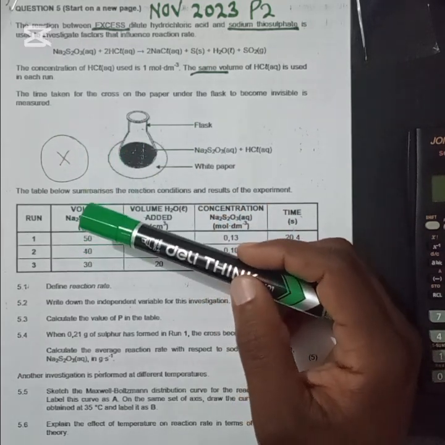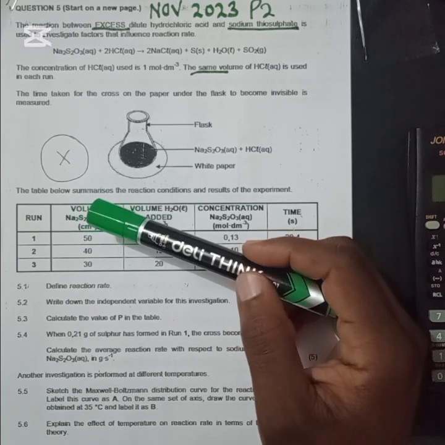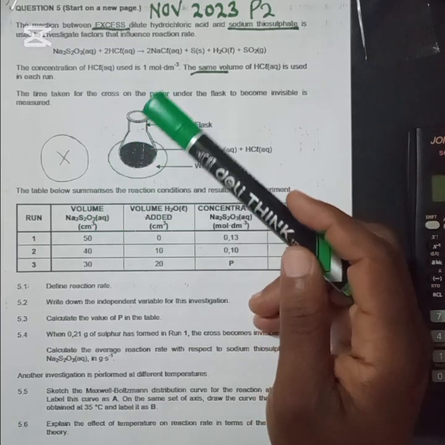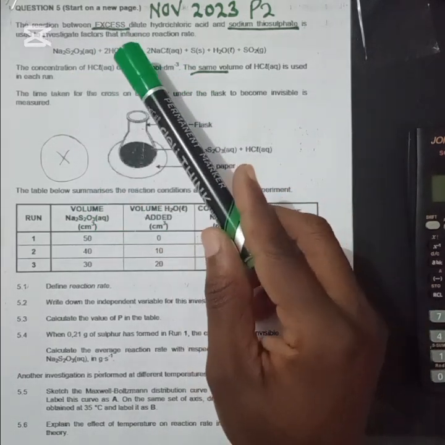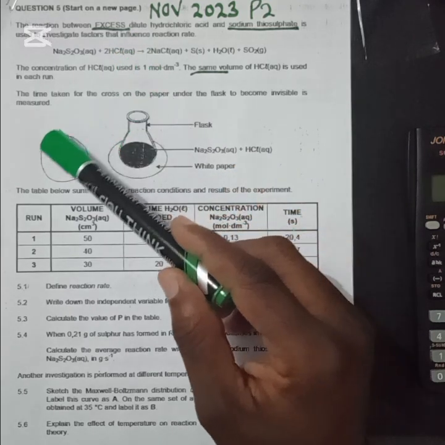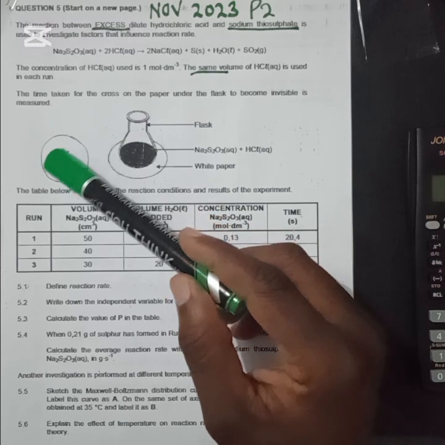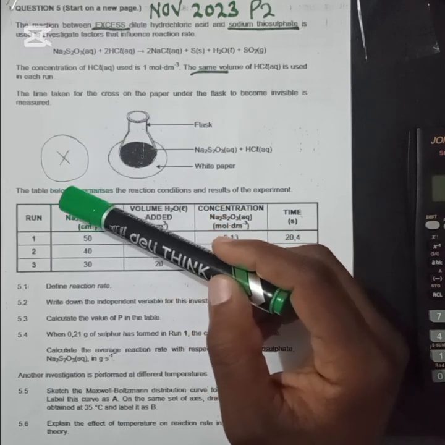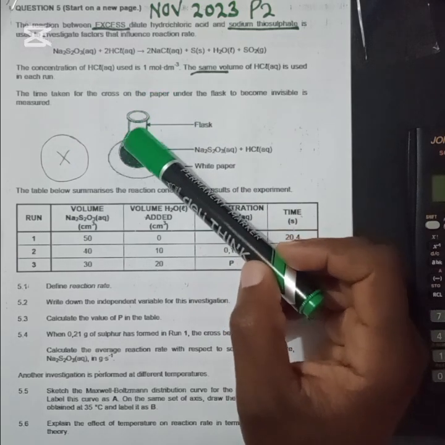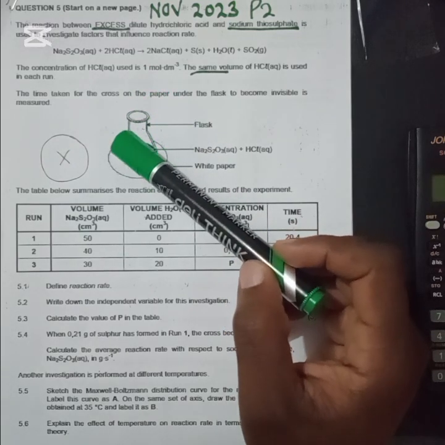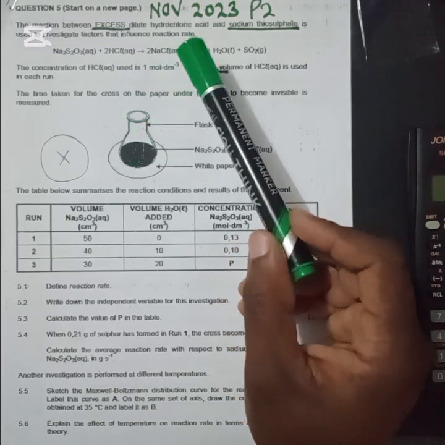Okay, so this is an experiment which is also known as the cross disappearance experiment, whereby a flask with your sodium thiosulfate and hydrochloric acid is placed on top of a paper marked with a cross. Okay, so the moment you add hydrochloric acid into the conical flask, the reaction will start to take place, a reaction which produces sulfur.